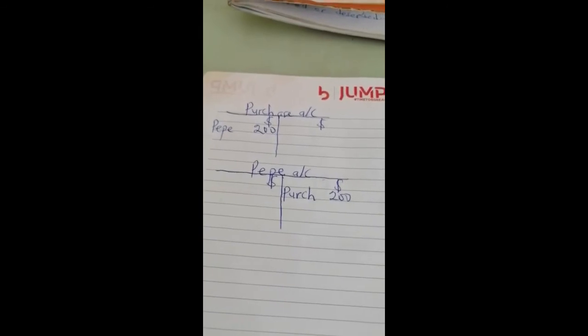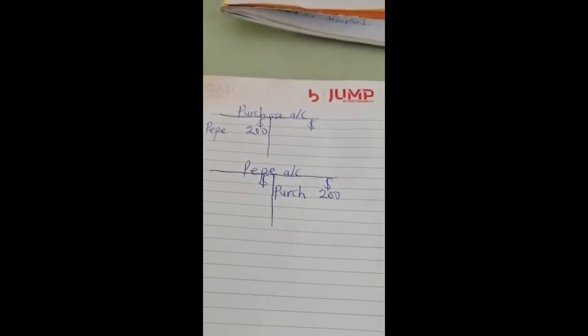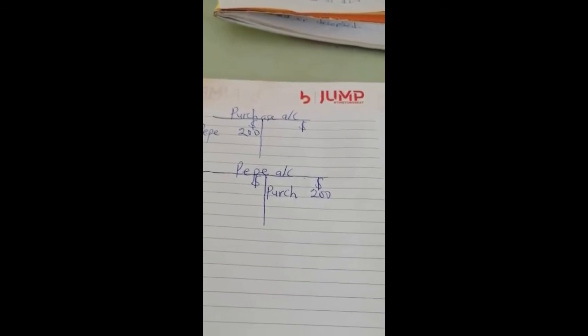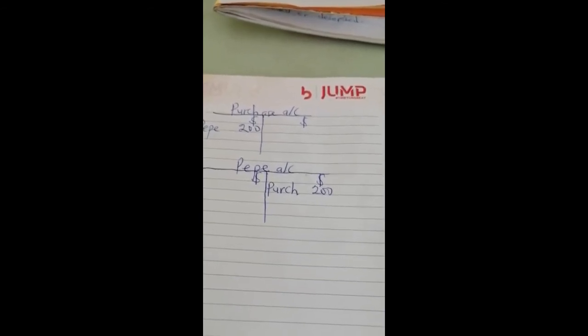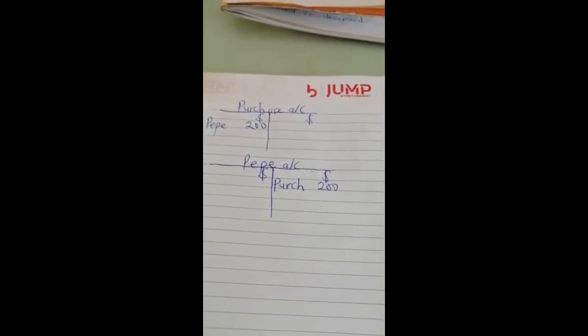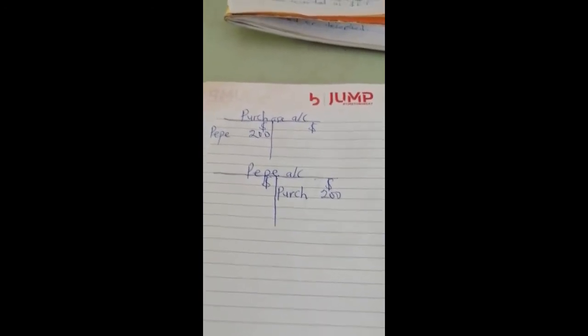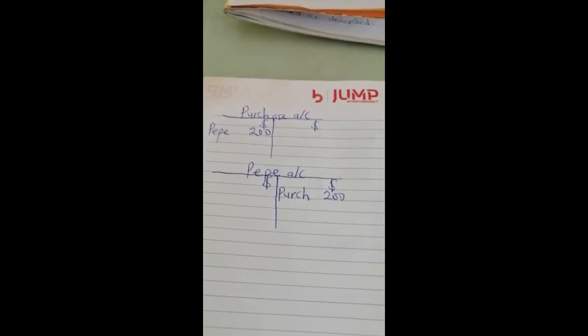So goods were bought on credit from Papa for such an amount, and the book was wrongly recorded in Pepe's account.